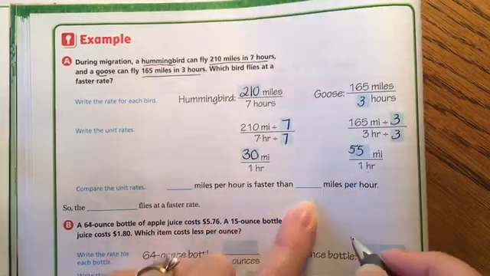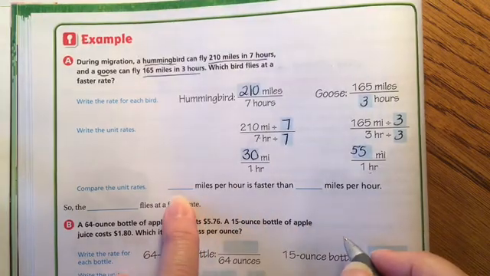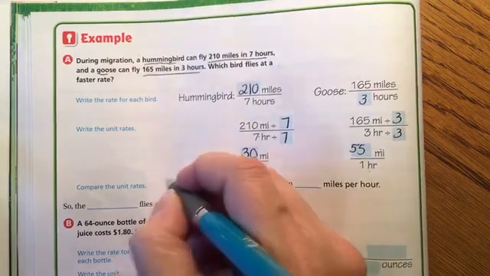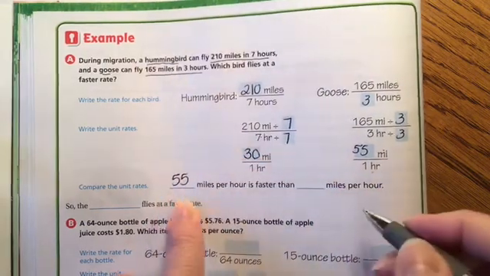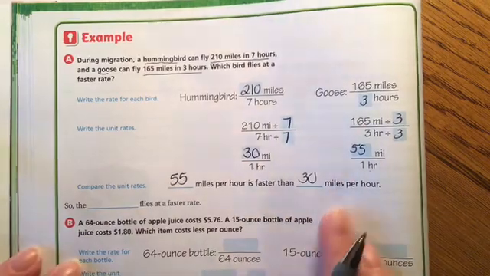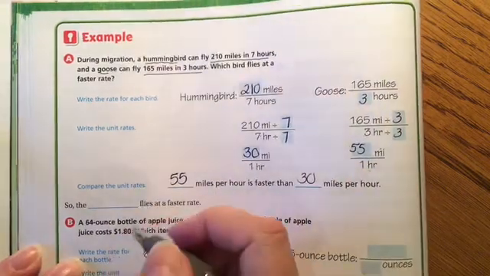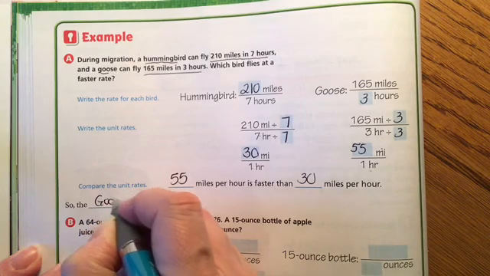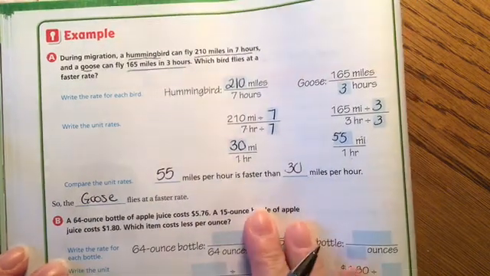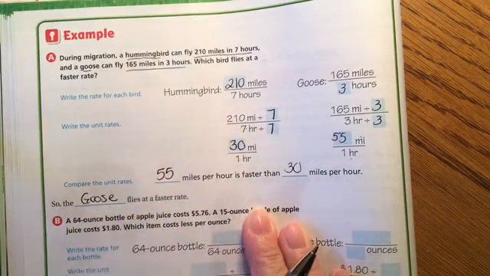miles per hour. Compare the unit rates. So blank miles per hour is faster than blank miles per hour. So 55 miles per hour is faster than 30 miles in an hour. And so that was the goose. So the goose flies at a faster rate. Okay. So same thing as going top divided by bottom.